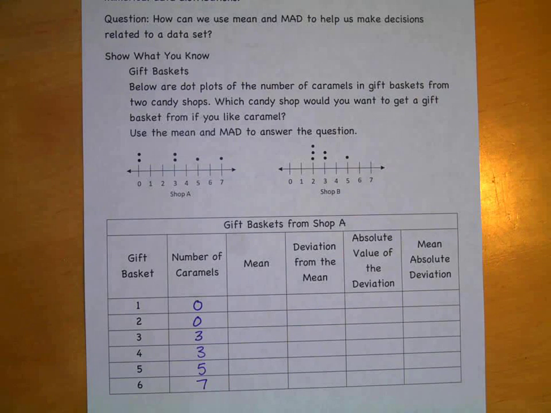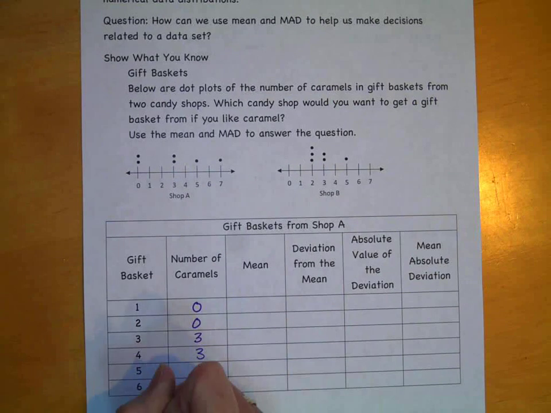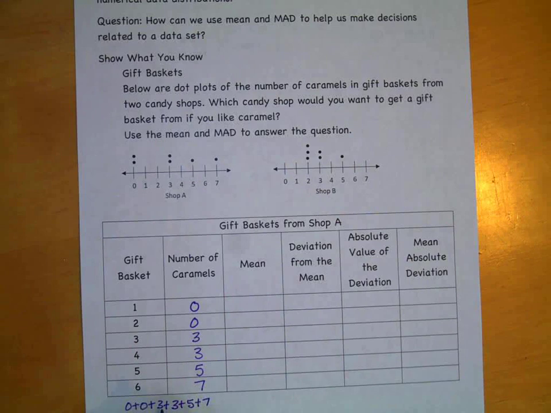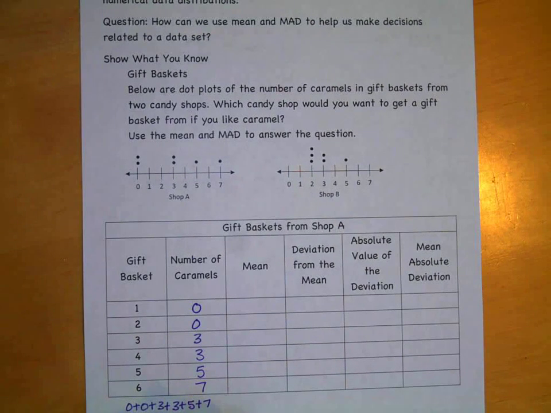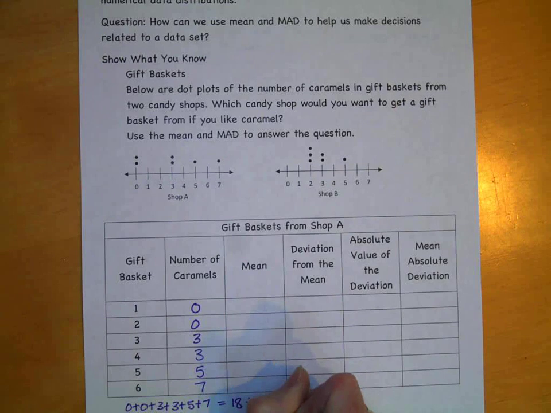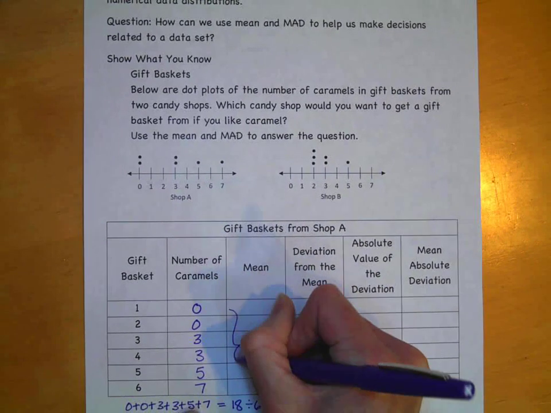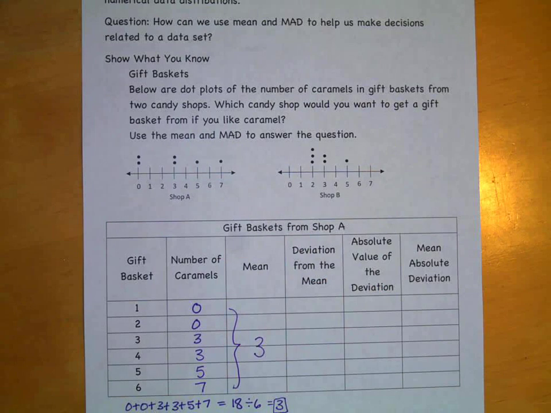Now we're supposed to find the mean of that data set. If you remember the process of finding the mean, you take all of the data points and add them together, and then you divide by the number of data points. So we have 0 plus 0 is 0, plus 3 is 3, plus 3 is 6, plus 5 is 11, plus 7 is 18. We have 6 gift baskets, so I divide that by 6, and I get 3. So 3 is the mean.